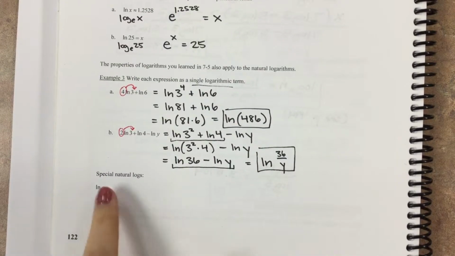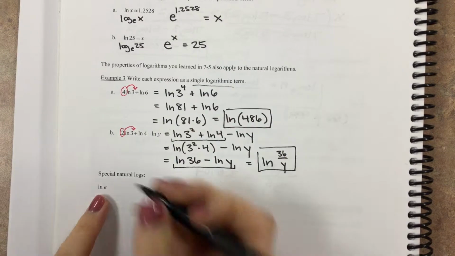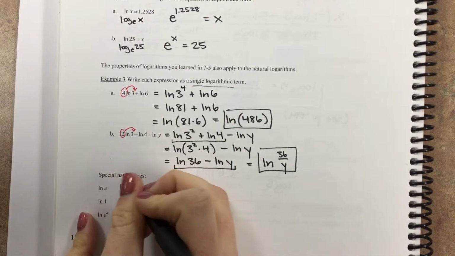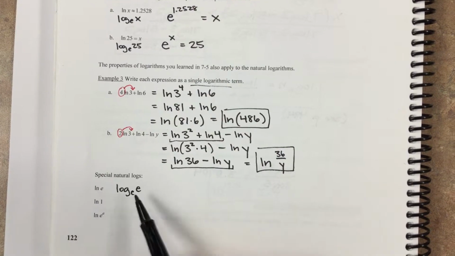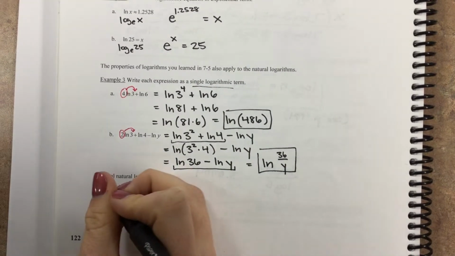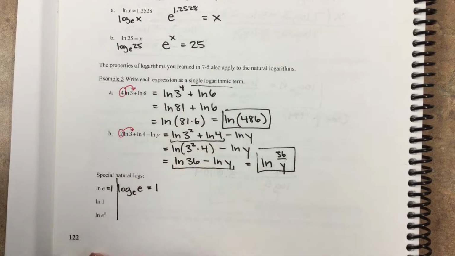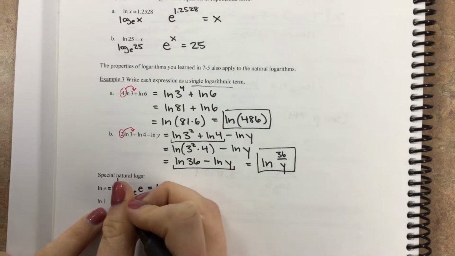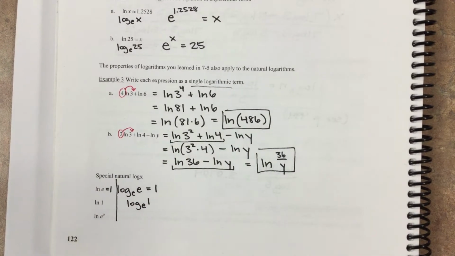Okay, quickly we're going to add on just some special natural logs. So this, remember, is log base e of e. We went over this the other day: anytime these 2 match, it is always just equal to 1. So if you see natural log of e, it's just equal to 1. All right, this one, natural log of 1. Remember, that's the same as log base e of 1. We talked about this a while back.